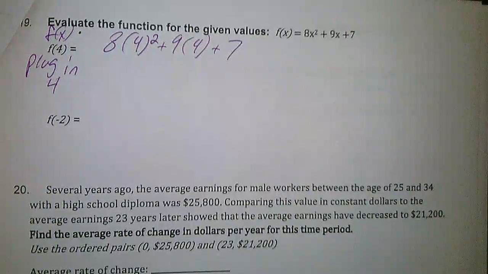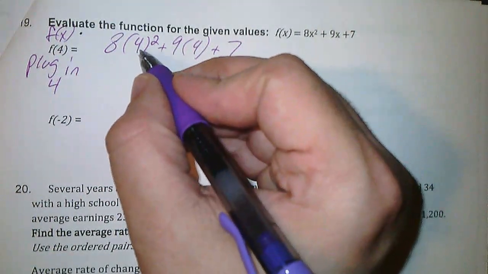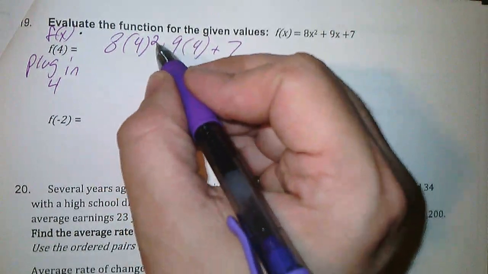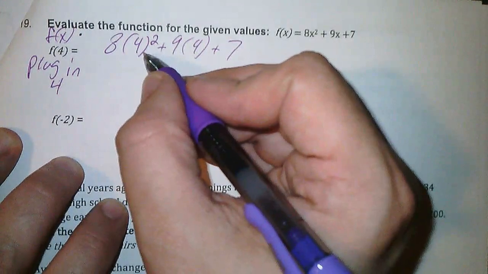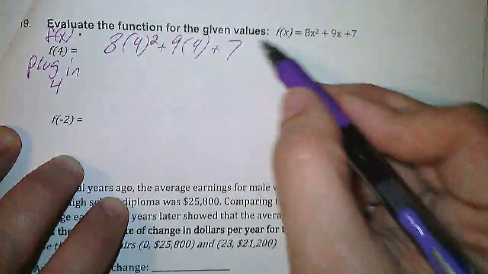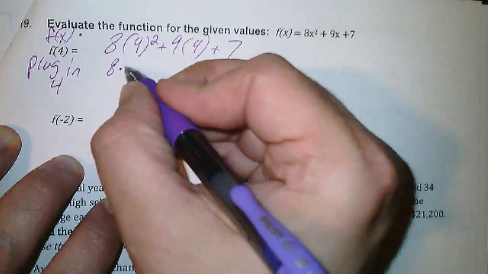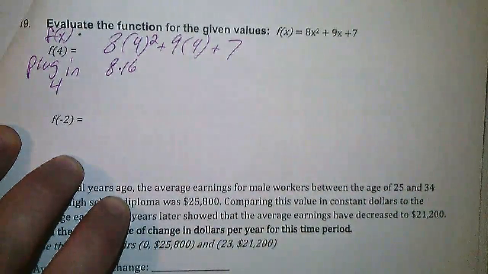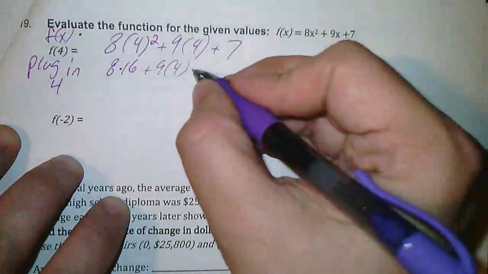And so order of operations means that we need to square the 4 before we do anything else. Get rid of this exponent. So this is 8 times x squared, so this is 8 times 16 plus 9 times 4 plus 7.